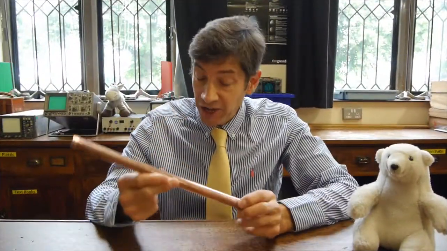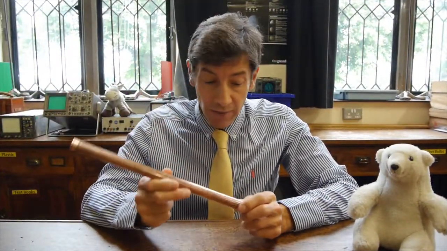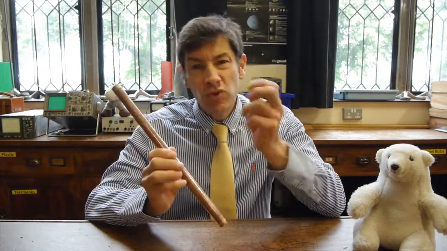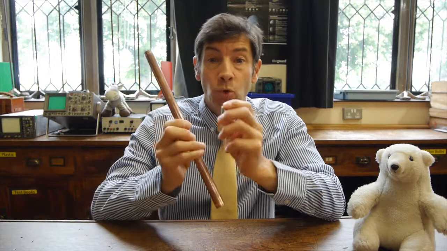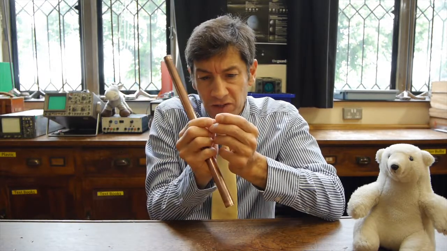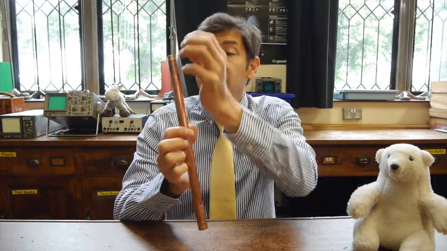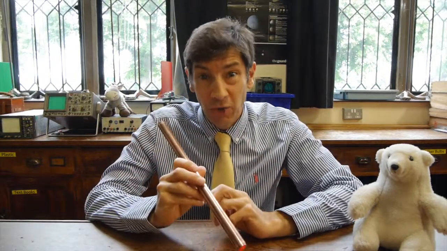Just before I finish, you can probably make one of these at home. The thickest plumbing pipe that you can find, and then you need some really strong magnets. And what we've done in the lab before now is bought little tiny circular section magnets and stacked a few on top of each other. And if you drop them in, it will work quite nicely.